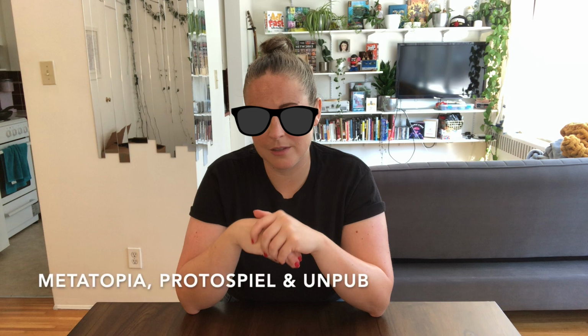At most large gaming conventions, they will have areas where designers can playtest their games, such as Gen Con and Origins and large conventions like that. There are also conventions dedicated to playtesting, such as Metatopia, and I would suggest also looking up Protospiel and Unpub, which have playtesting events as well.